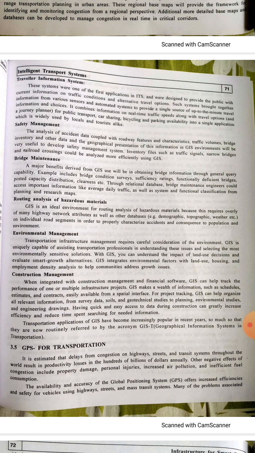So in a travel information system you get the exact idea about the traffic. Next is safety management. Accident data with roadway features, characteristics, traffic volume, bridge inventory and other data, and graphical presentation of this information in a GIS environment will be very useful to develop a safety management system.